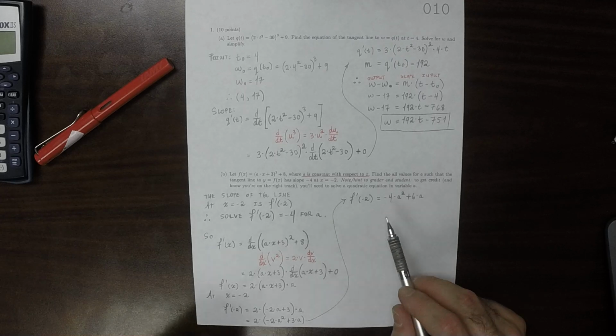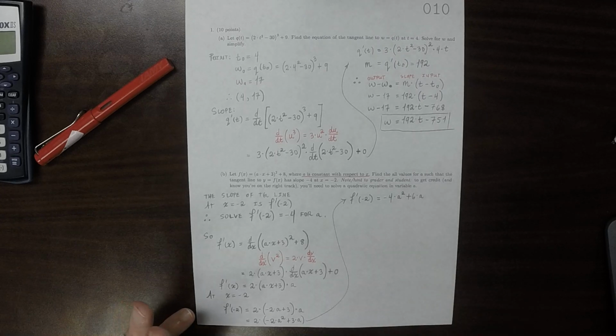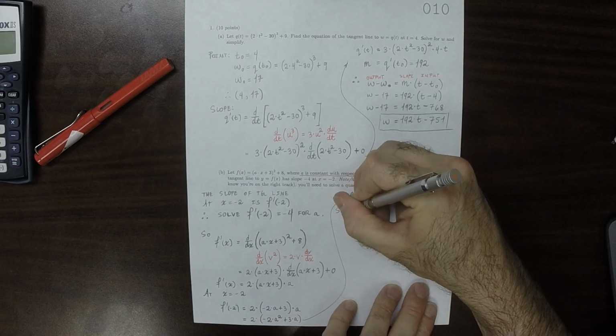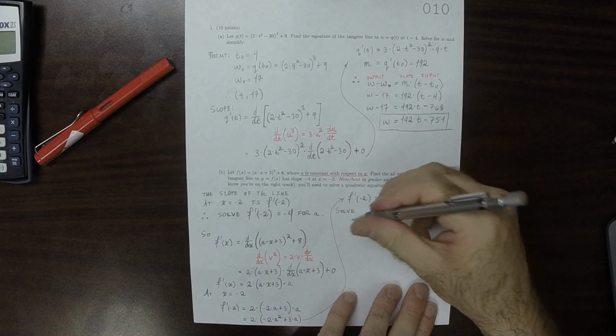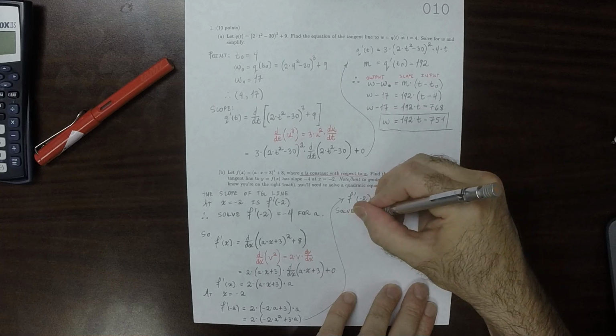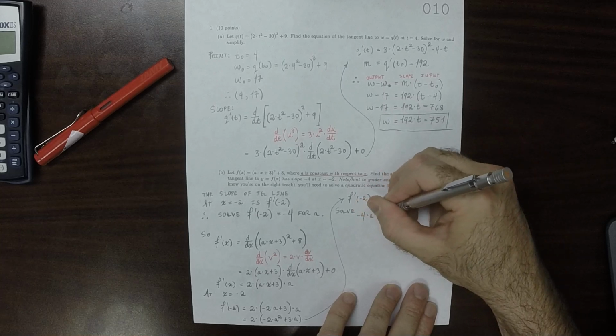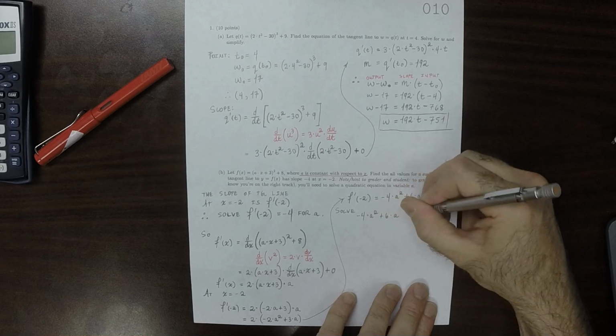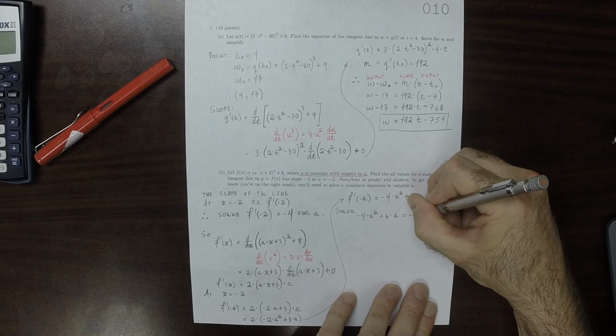And what we want to know is what values of a will yield a slope of -4. So now we want to solve -4a squared plus 6a is -4.